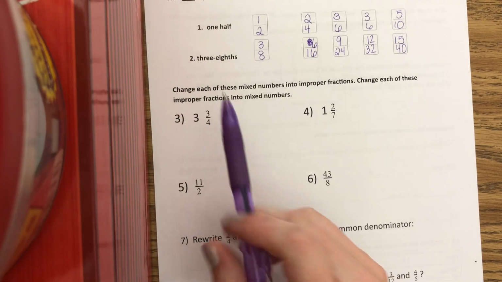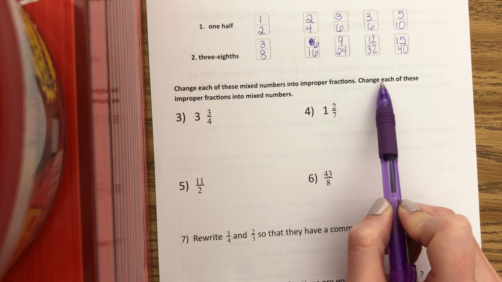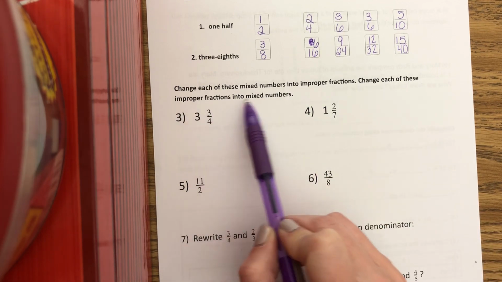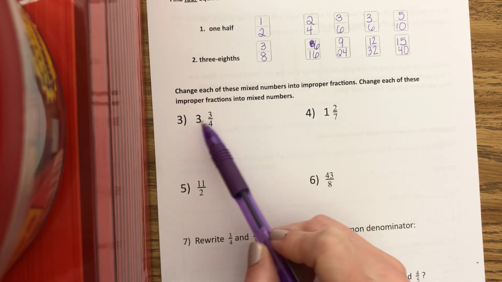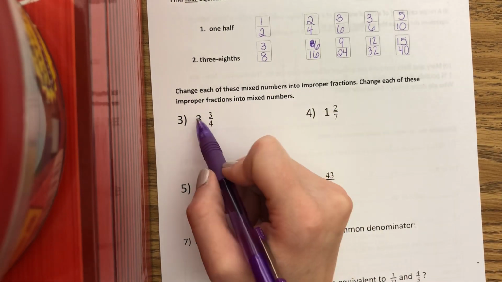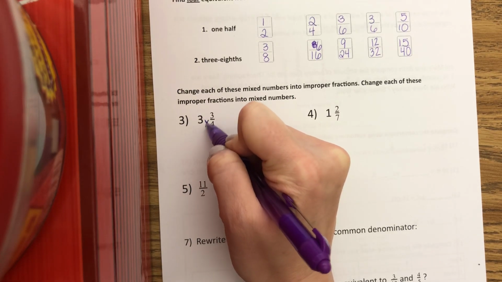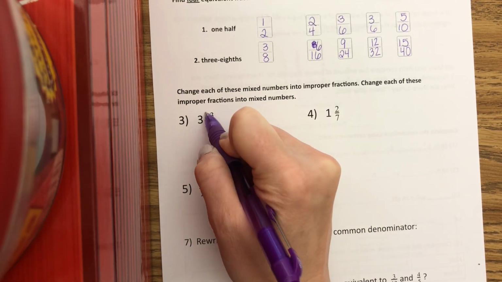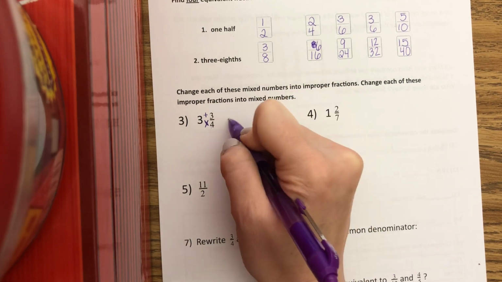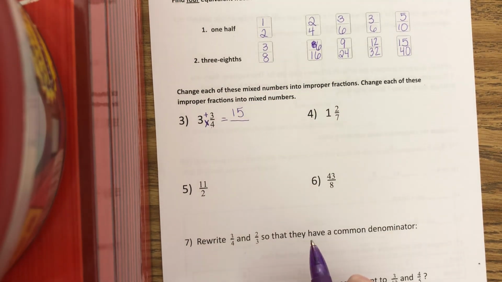The next set of directions, it says change each of these mixed numbers into improper fractions. Change each of these improper fractions into mixed numbers. So when you change a mixed number into an improper fraction, you're going to multiply the whole number by the denominator. So 3 times 4, that would be 12. And then you're going to add the numerator. 12 plus 3 is 15. And you're going to keep the same denominator.